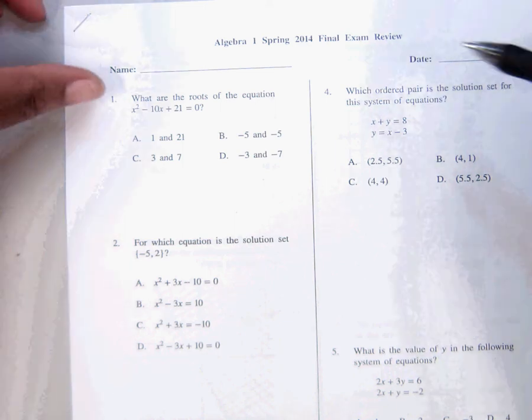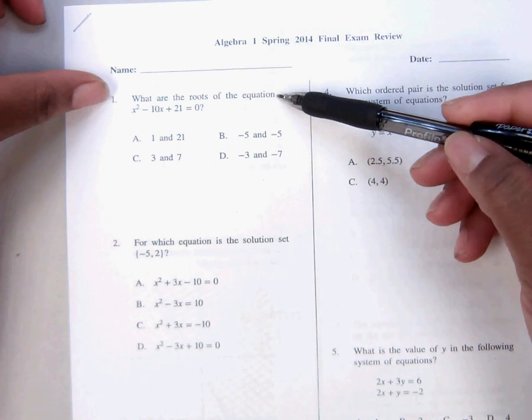Final exam review, problems 1 through 9. Number 1. What are the roots of the equation x squared minus 10x plus 21?